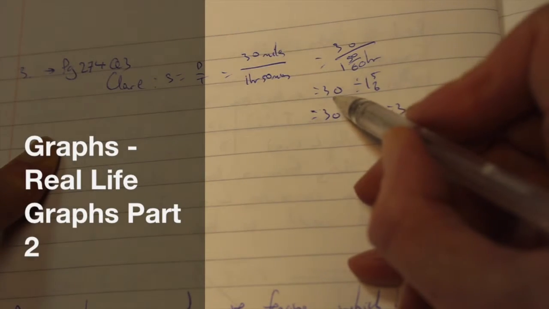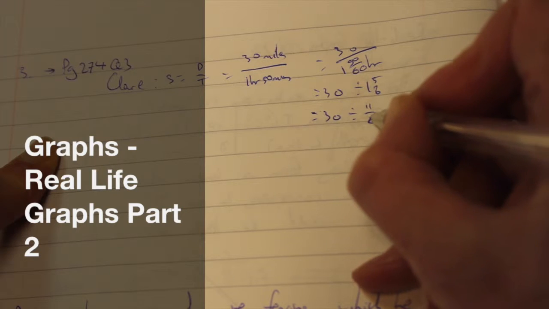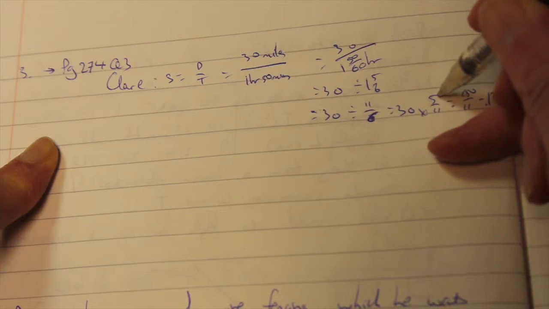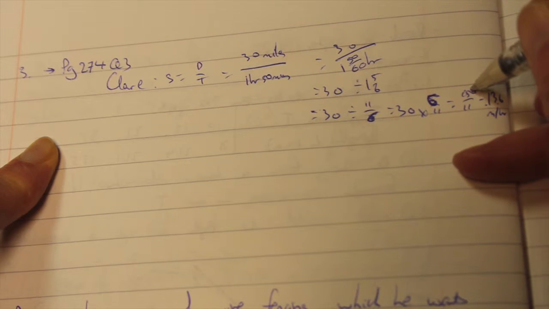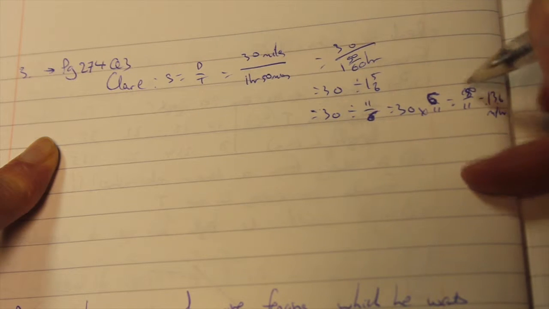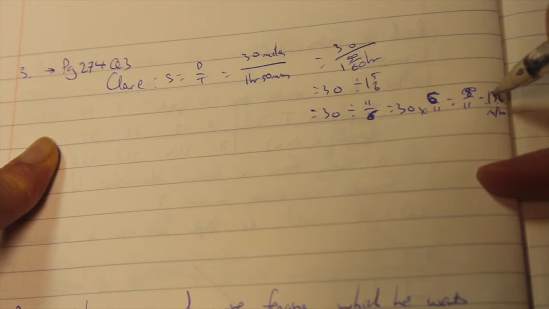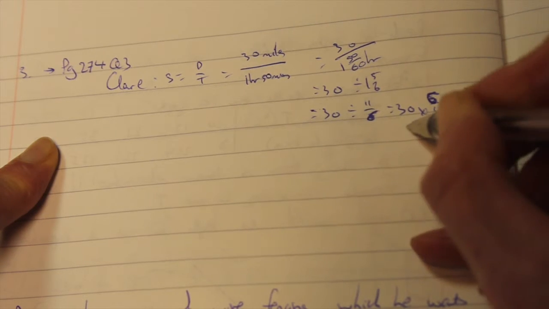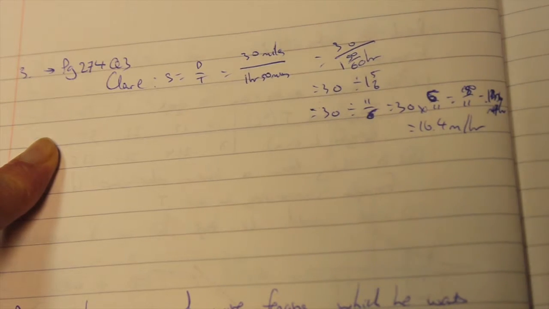Okay, so in this question it's 30 divided by 1 5/6, which is 11 over 6. To divide by a fraction, you turn it upside down and multiply. So it's 30 times 6, which is 180, divided by 11, which is 16.4.